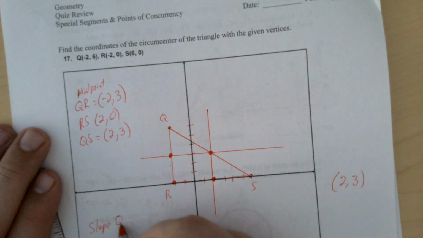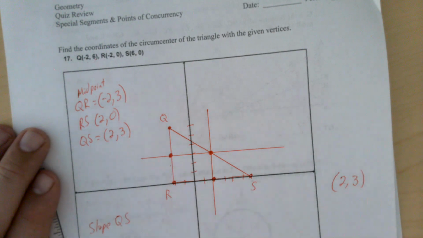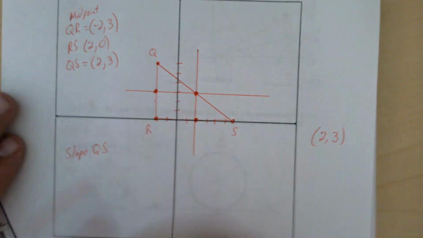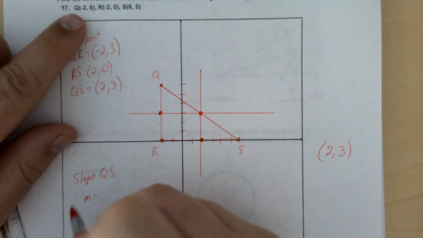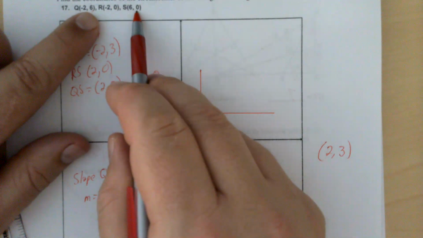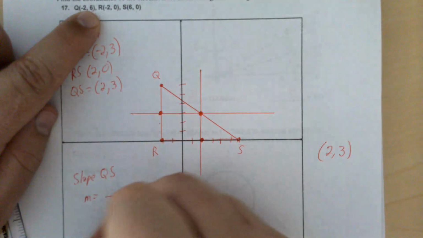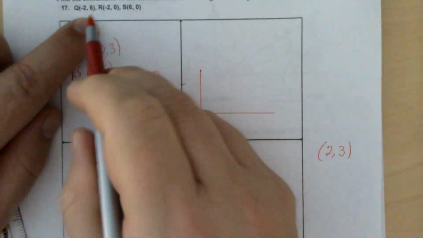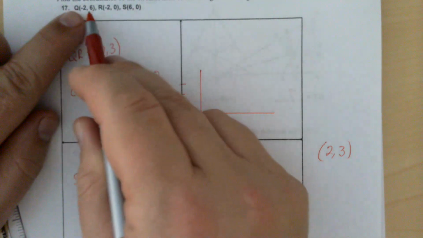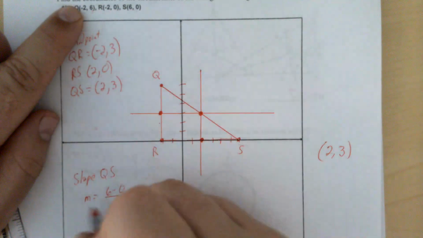But I will ask for the slope of the diagonal. So I'm going to ask, and you have to fill this in, for the slope of QS in this case. So when you look at your Q, I have the slope formula, and I look at my S, I must subtract my Y values. So I'm going to write 6 minus 0. It's Y minus Y. Since I started with this y, I must start with -2.